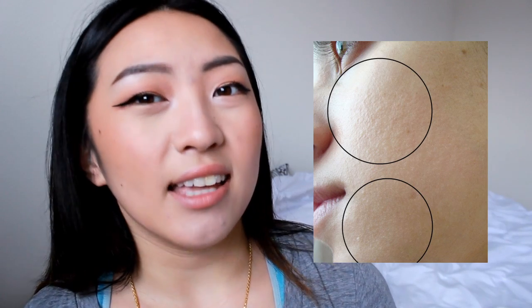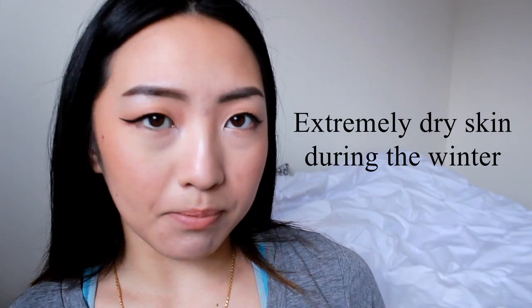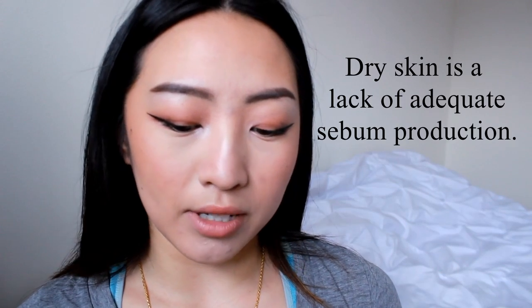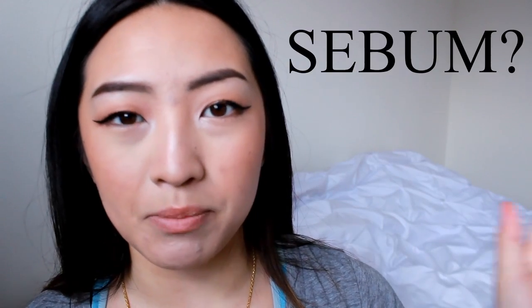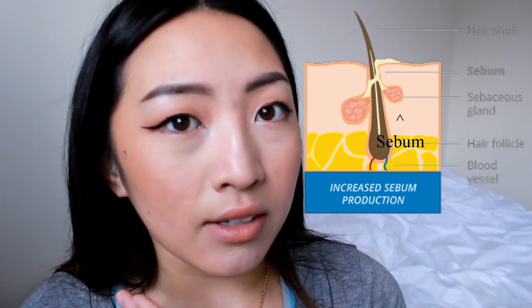Second skin type is dry skin type. And dry skin type is the skin type I have. Basically it is a lack of adequate sebum production. Sebum, let me just go into hindsight what sebum is. Sebum is just like the oil that comes up through your pores, which is important in moisturizing your skin.